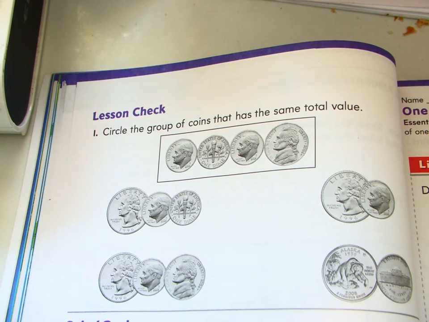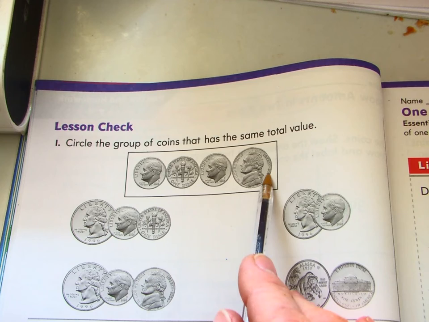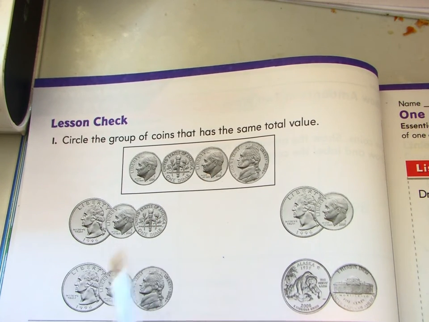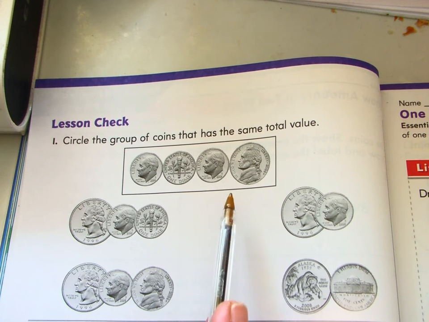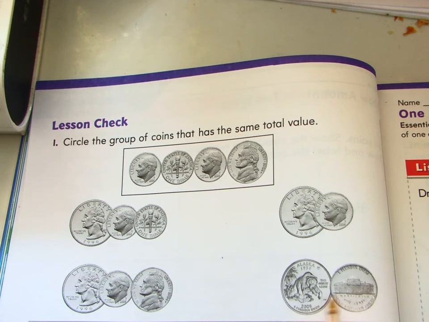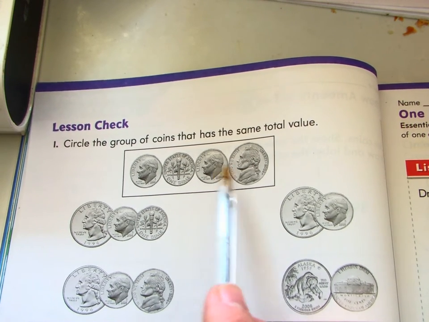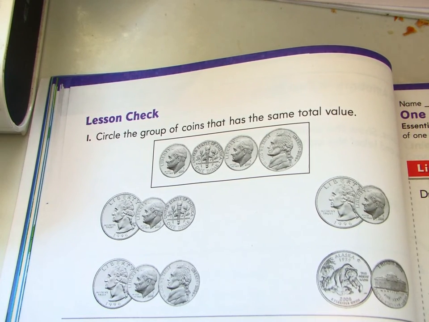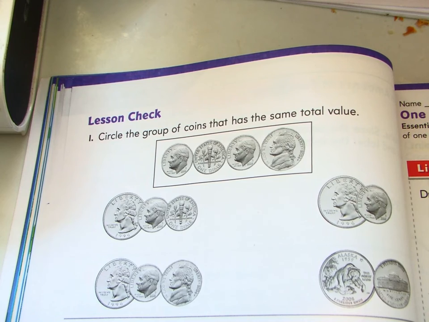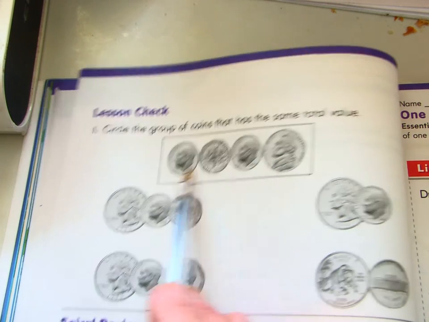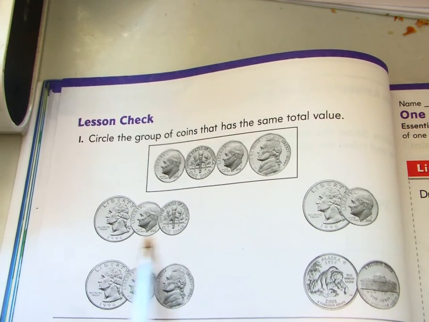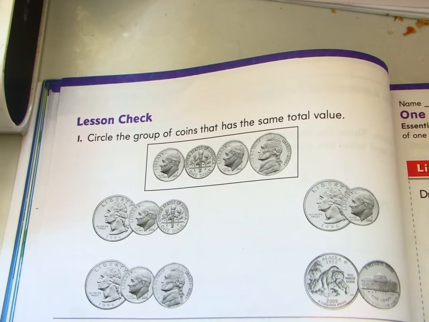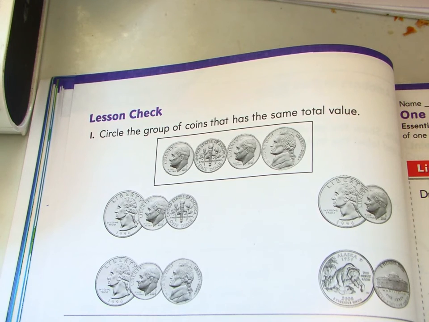Well, the most obvious way is to count how much money that's worth. And then count this one. Is it the same? Count this one. Is it the same? Count this one. And then find out which one is the same as that one. That's the most obvious way to do it. You know what obvious means? That's the way that you first think of. You want to know how much this is and which one's the same, so you have to count them. So that means you may have to count 5 different groups of coins.